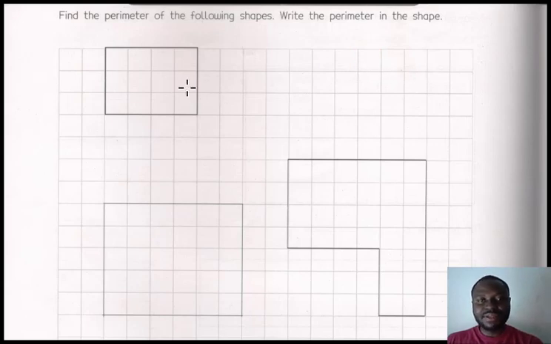Now I can find the perimeter of this shape in two different ways. The first one is to move step by step and go around the whole shape. This is what I mean. So I'll start from here. Don't forget that the side of each square is 1 centimeter, so that's what I'm going to use. So from this point to this point is 1 centimeter, another 1 centimeter, another 1 centimeter, making 3 centimeters.